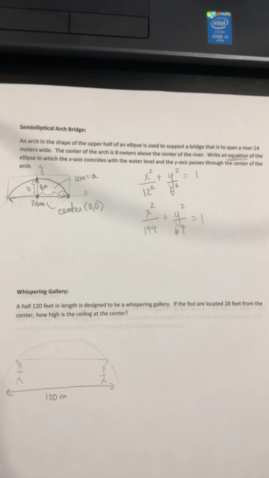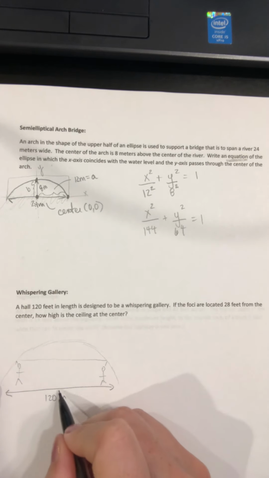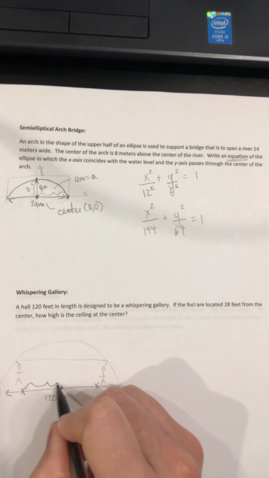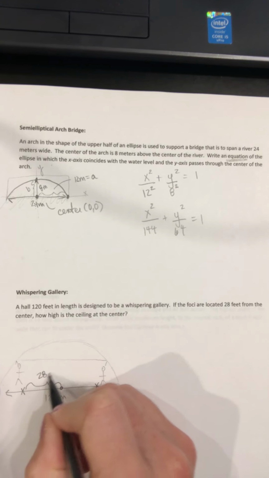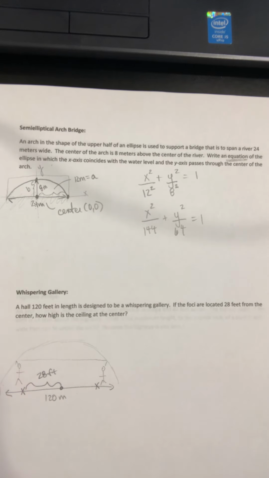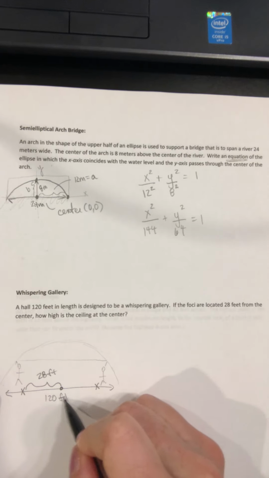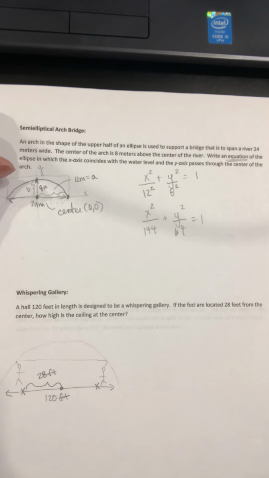All right, its foci are located 25 feet from the center. So here's our foci, here's our foci. This is 28 feet, okay? This is 28 feet. Sorry about that. That would be just silly if I'd used 2 different measurements.